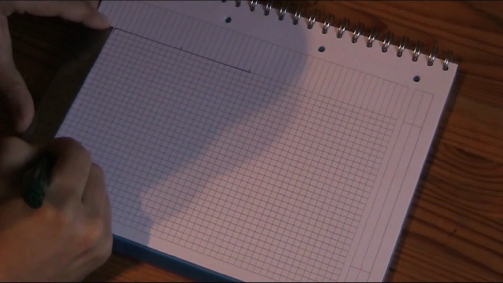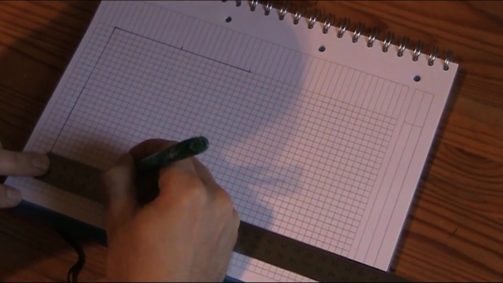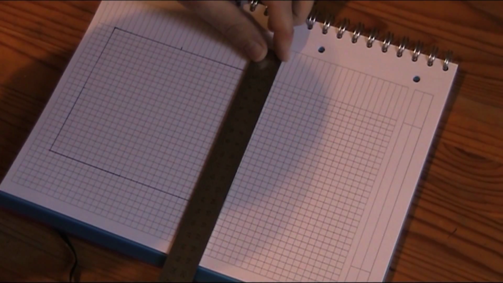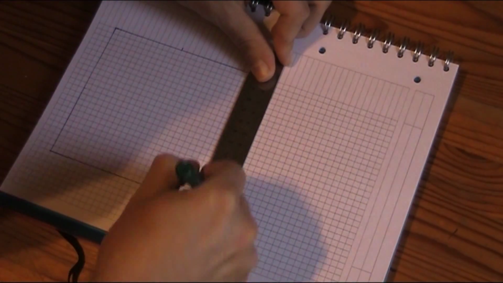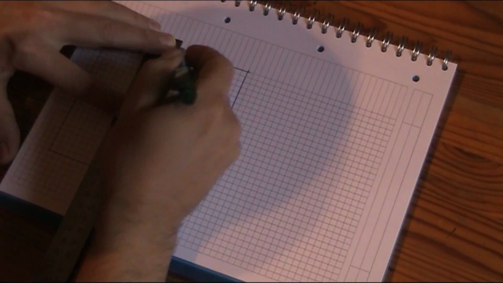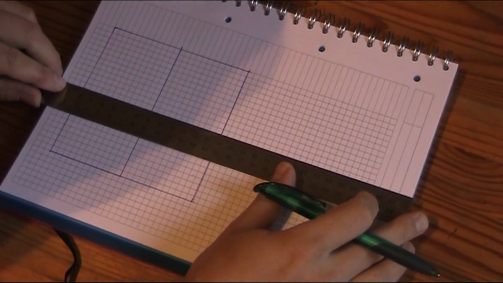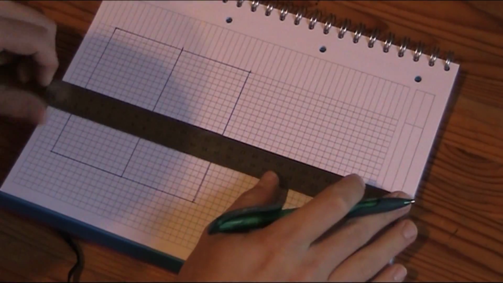So I start drawing my table on a checkered piece of paper. I use here a scale of 10 to 1. That means 10 centimeters are 1 centimeter on the paper.